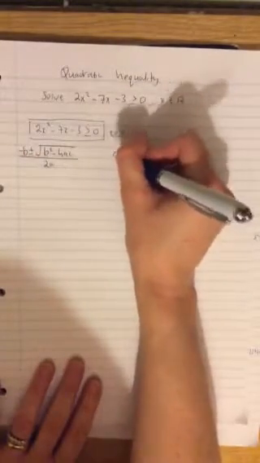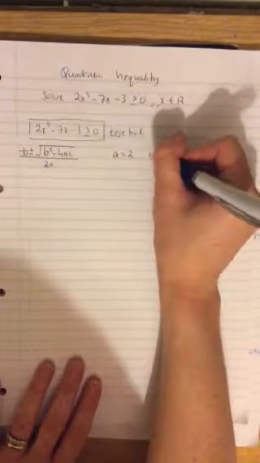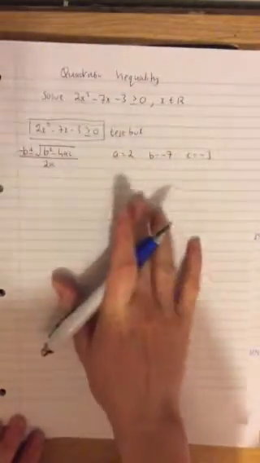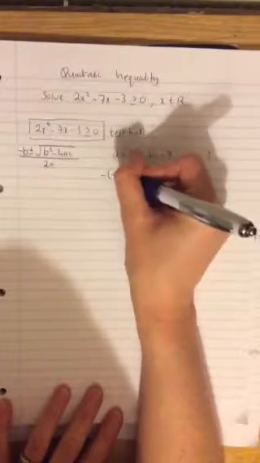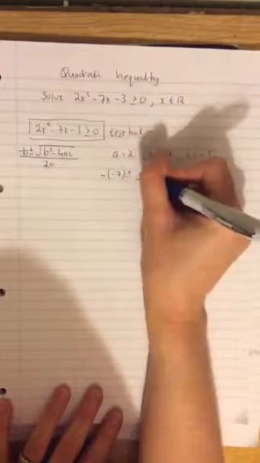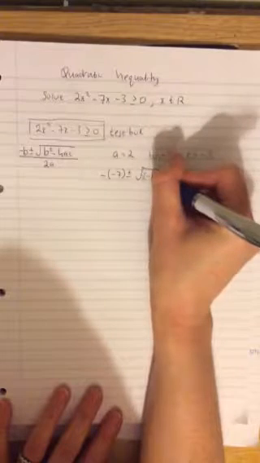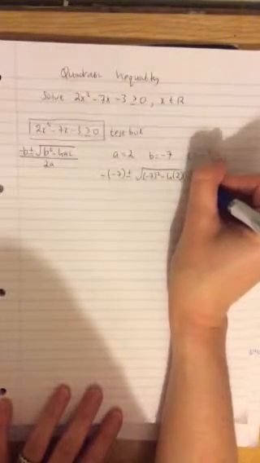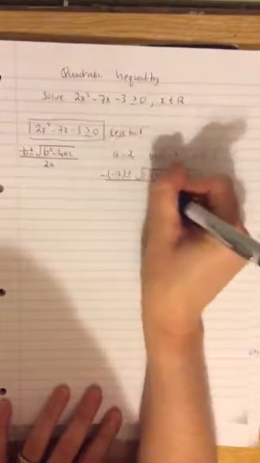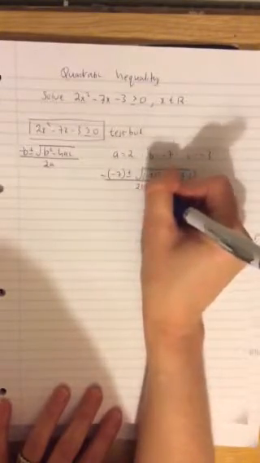In this particular question, a is 2, b is equal to minus 7, and c is equal to minus 3. So we sub these values into our minus b formula. We have minus 7 plus or minus the square root of minus 7 squared minus 4 times 2 times minus 3, all over 2 times 2.